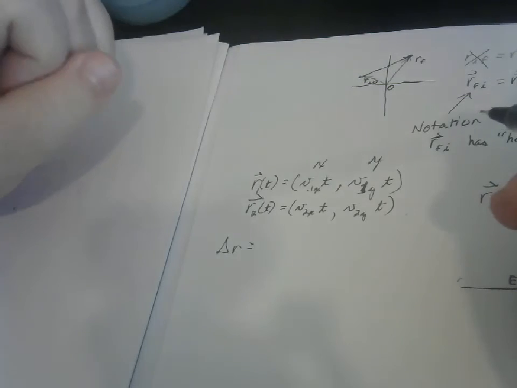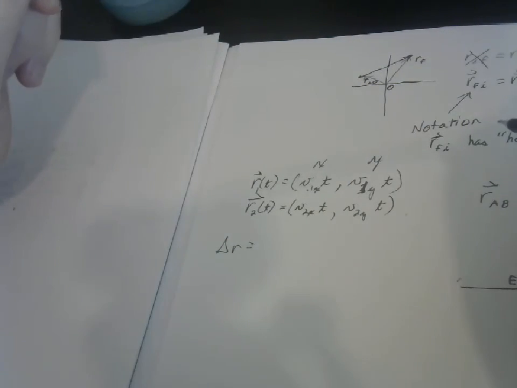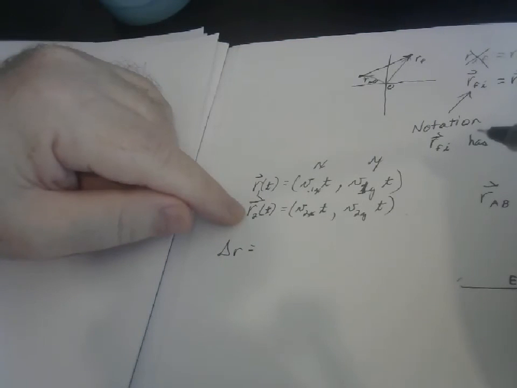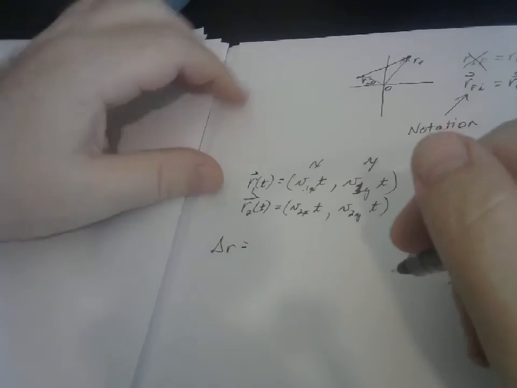well, it would depend on whether you decided to use vehicle 2 with respect to 1 or vehicle 1 with respect to 2.